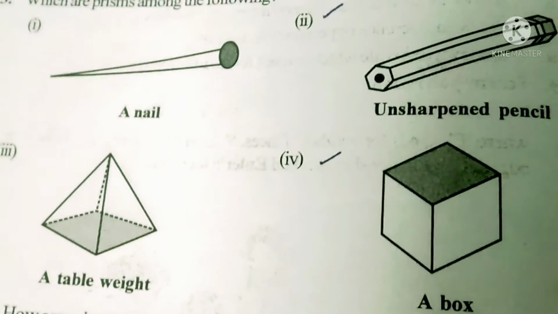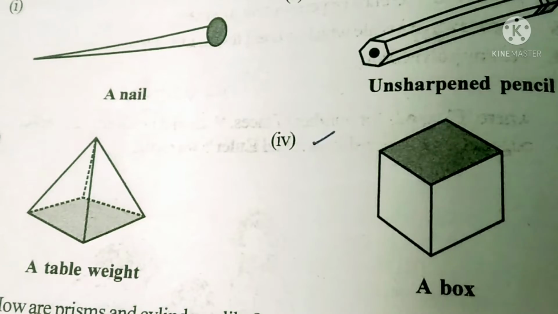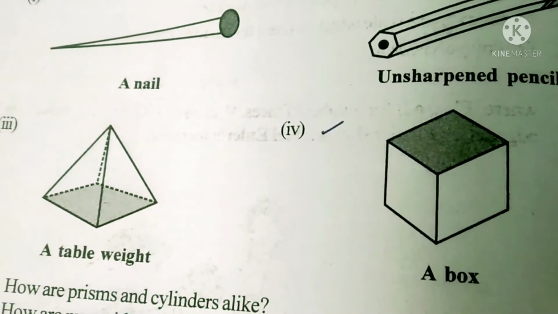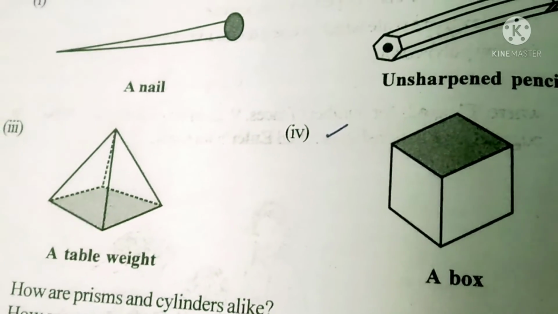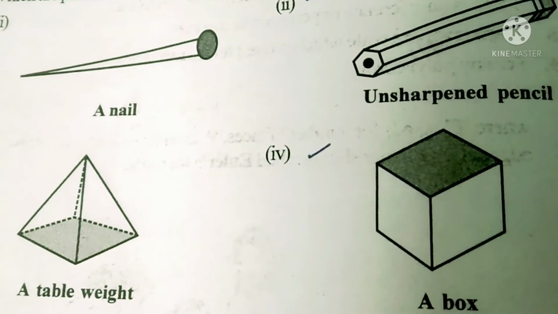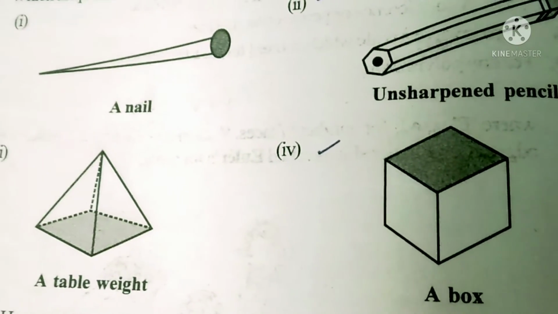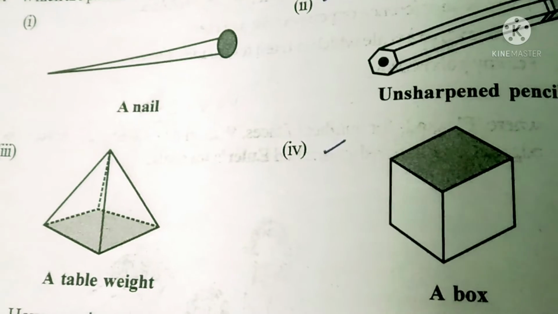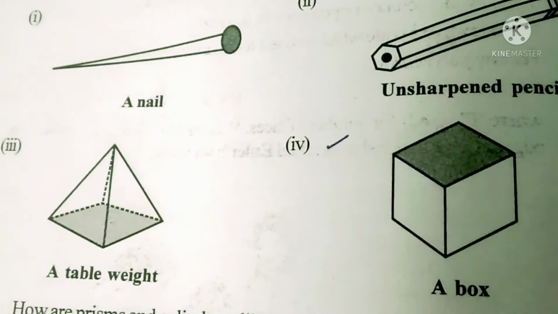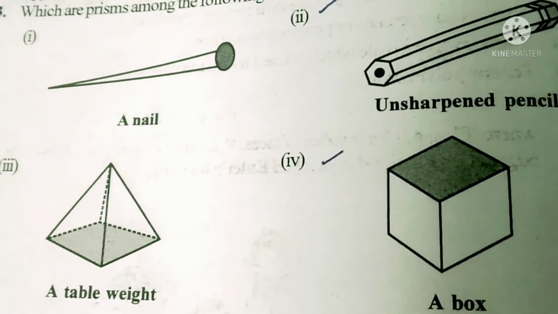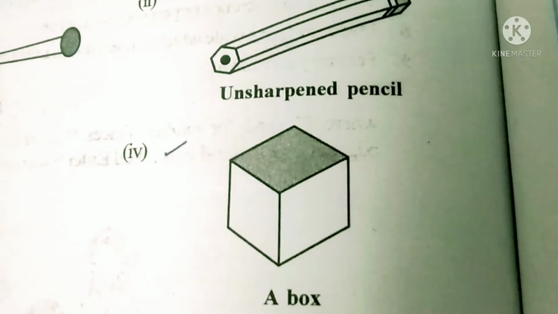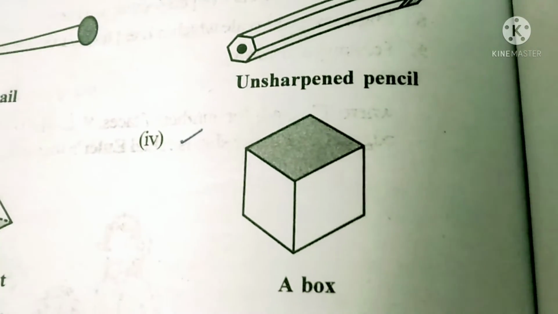Now the third picture is a table weight in the form of a square base with 4 triangular side faces. So it can be considered as a pyramid, not as a prism. So the third one is not a prism, but a pyramid. Now the fourth one is a box, a cubical or cuboidal box.